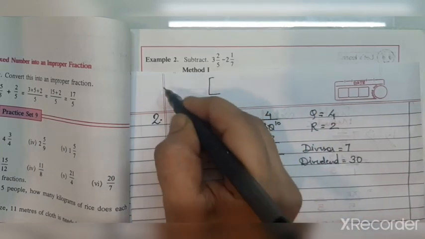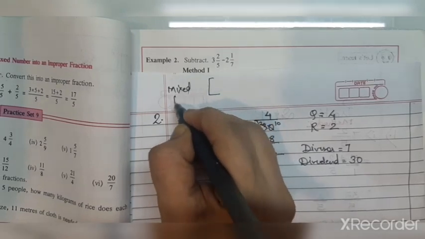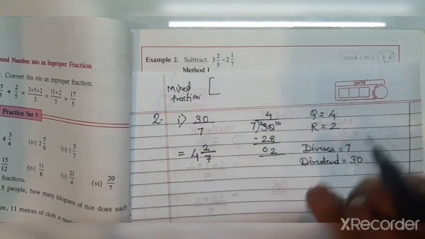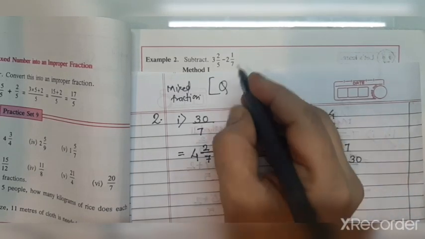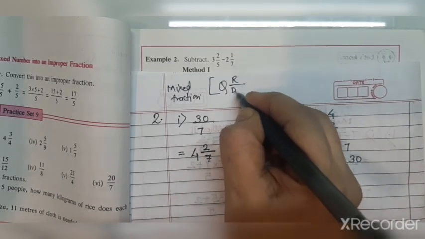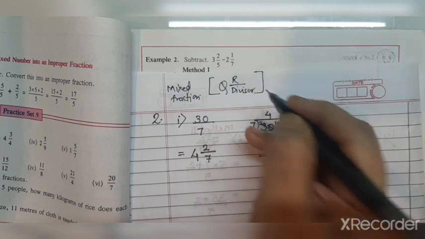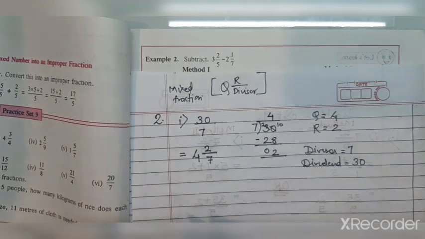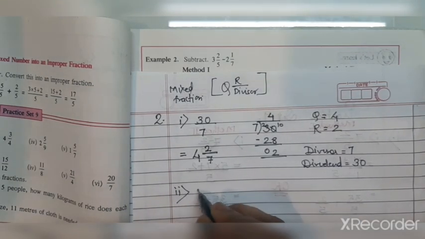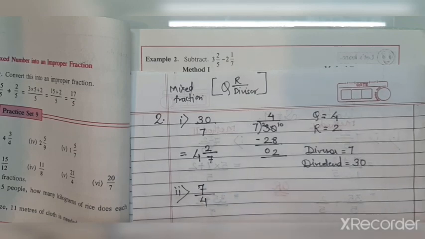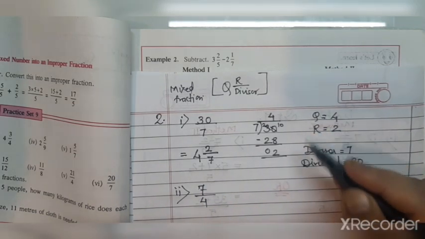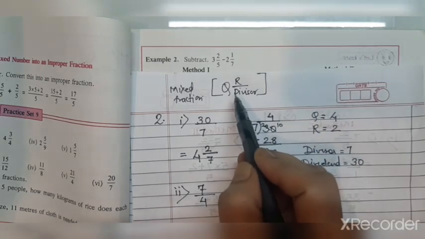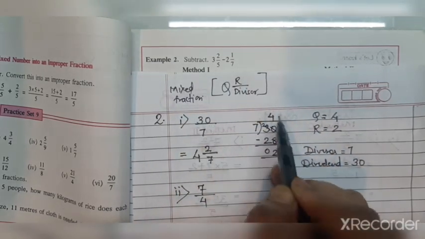So how do you write a mixed fraction? You write the quotient. Then you write the remainder upon the divisor. This is the way of writing the mixed fraction when we are doing the division, or when we are converting the improper fraction to a mixed fraction. I'll do more sums so you will understand. 7 upon 4. You don't need to write all this every time. I have written only for the first sum so that you understand. Even this you will not write. You will just solve this particular thing here.